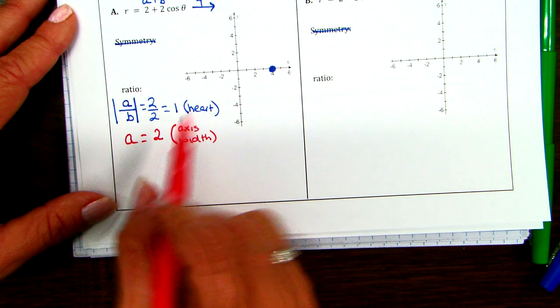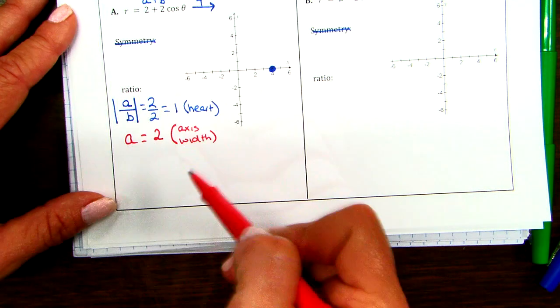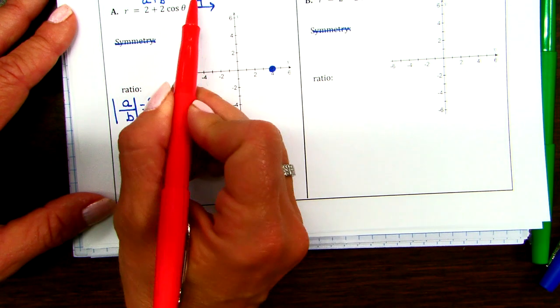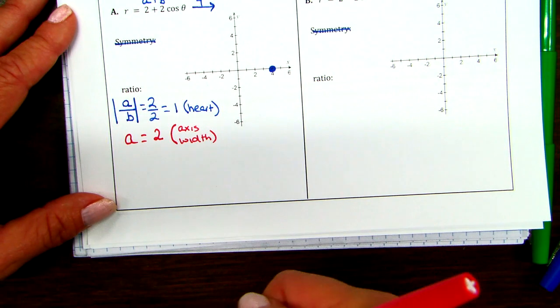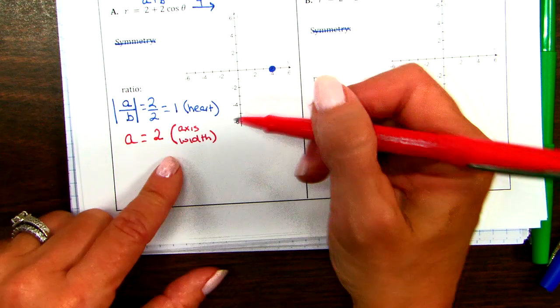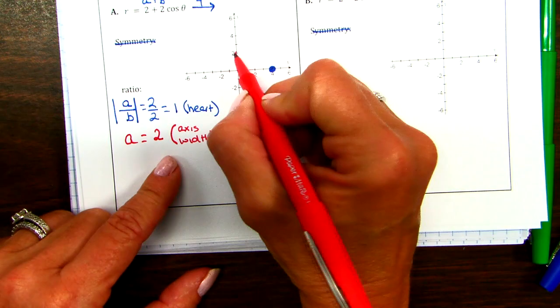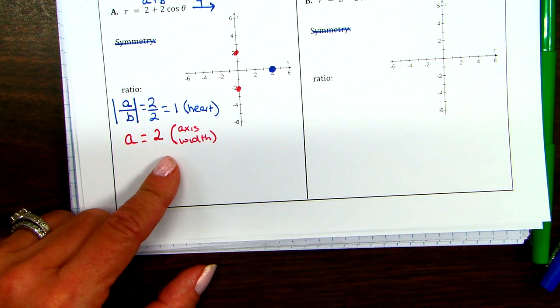What this is, we always put our first point on one of the axes depending on this. The other axis that we haven't touched yet, that's how wide the graph is going to be on that. So it's going to be up and down 2. These graphs are very, very symmetrical. Very, very simple to graph.